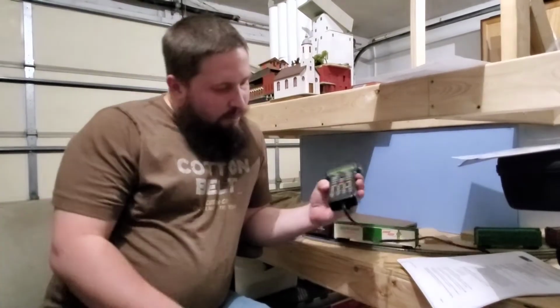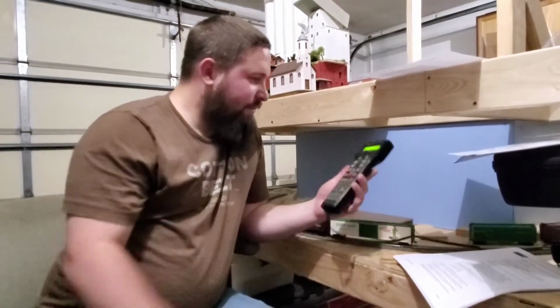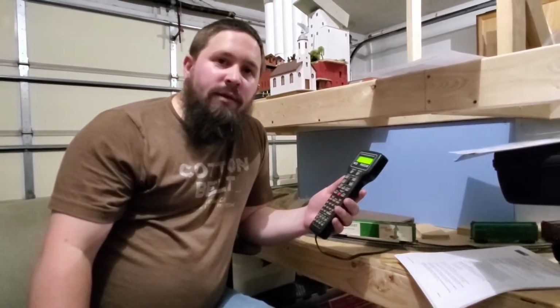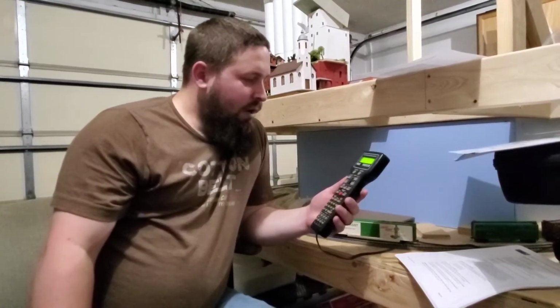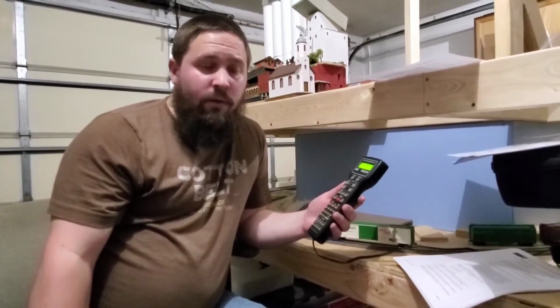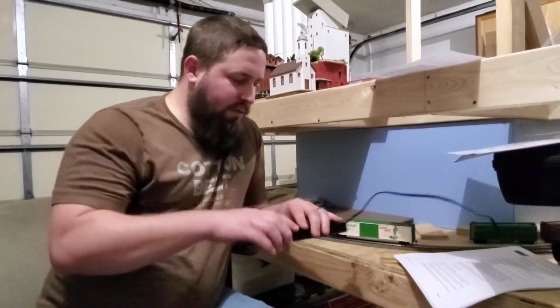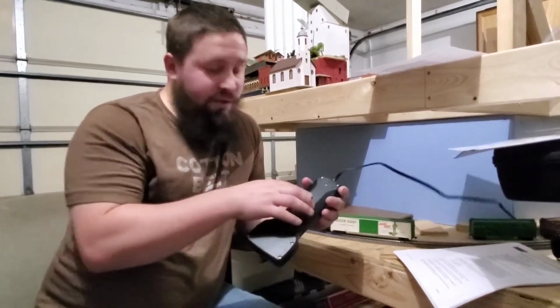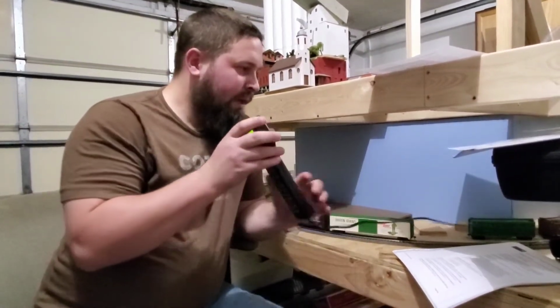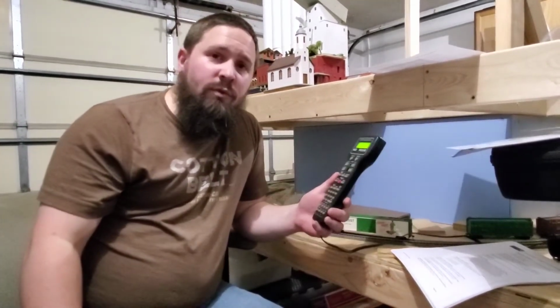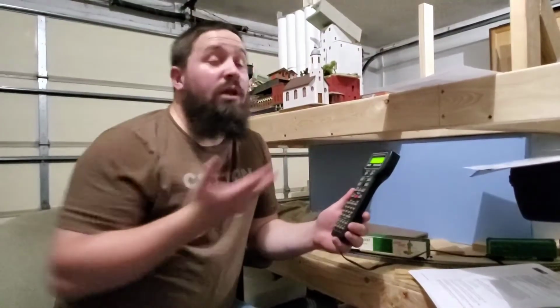Alright, y'all, so I had to plug this sucker in because I didn't want to wait and try to film this later, because I would have to go get some batteries. I don't have the batteries I need. And this throttle, because it is a wireless one, does require 4 AAAs. And I don't feel like going to the store.